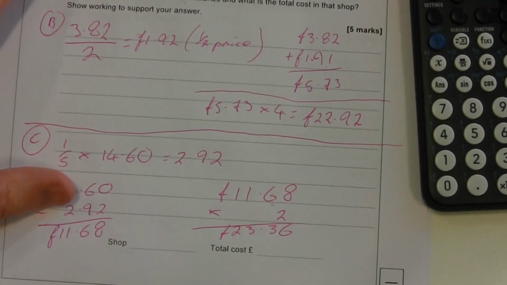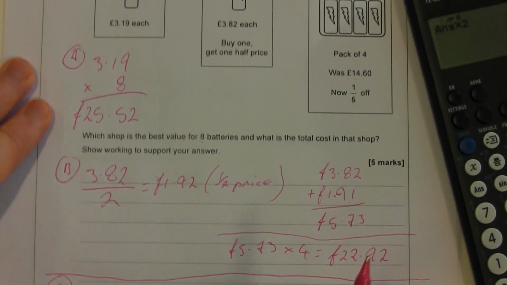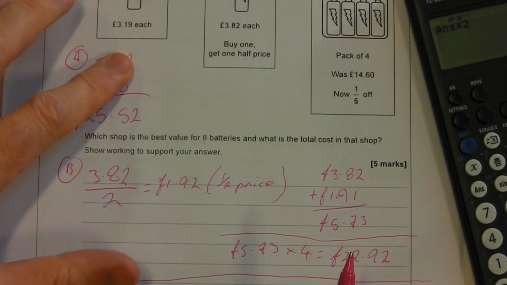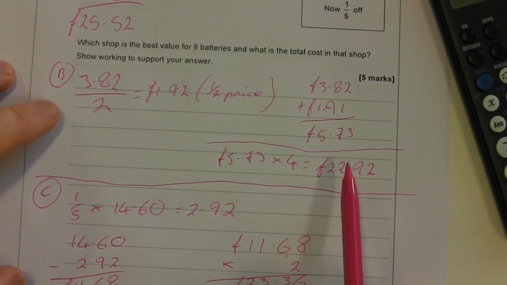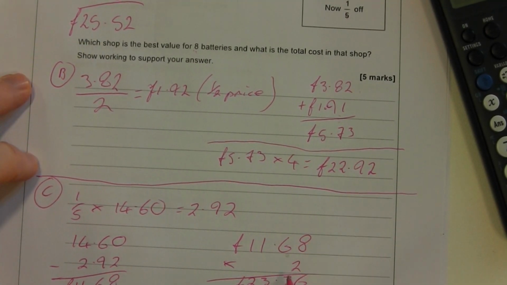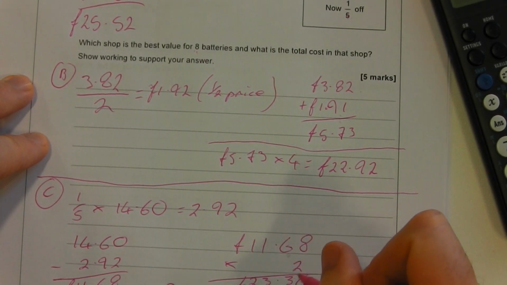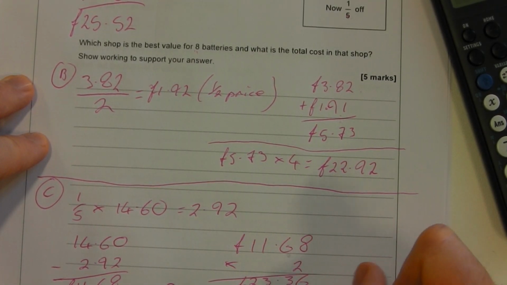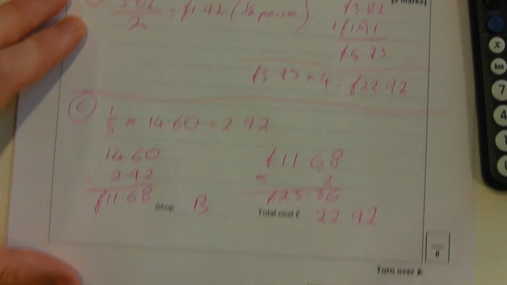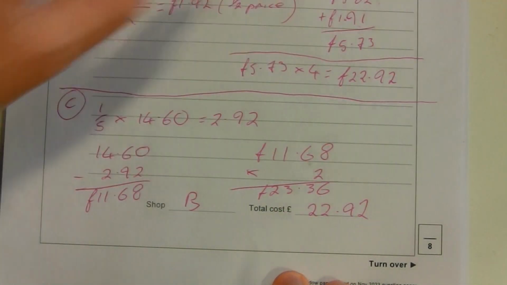So when we've got the 3 prices all together, we can see that one's £25, so we can rule that one out straight away. And between shop B and shop C, we can see that shop B is the cheaper. So shop B, total cost £22.92. Okay, I'll type that in.